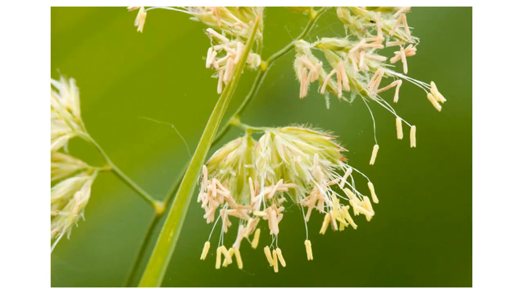There's our wind-pollinated flowers again. Huge anthers, long filaments, feathery stigmas. No real perianth to speak of.